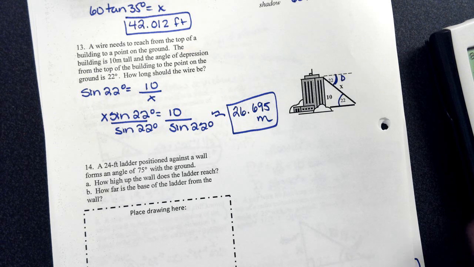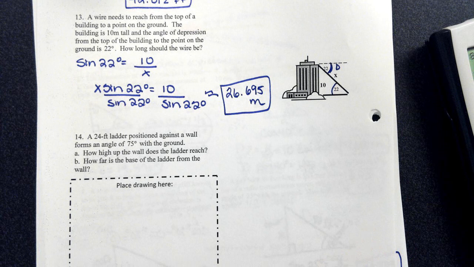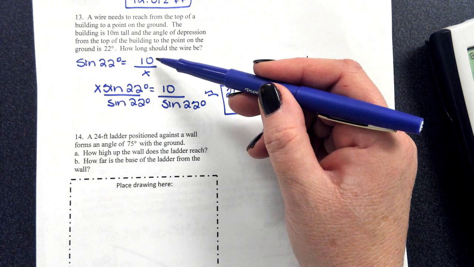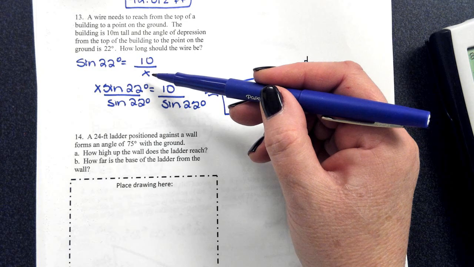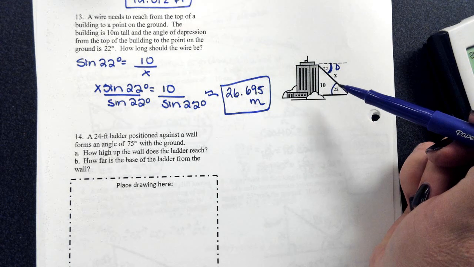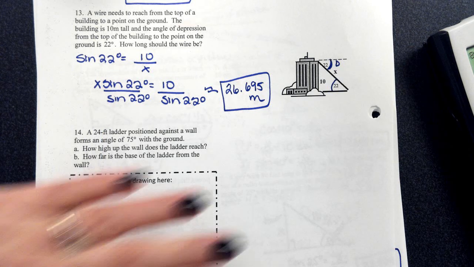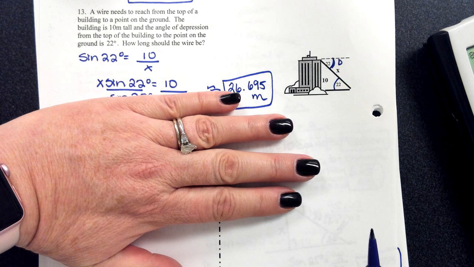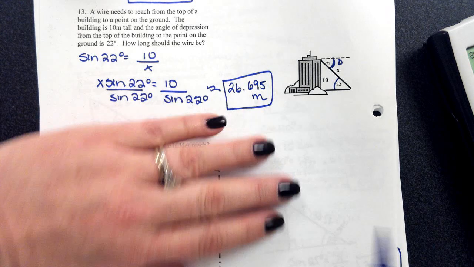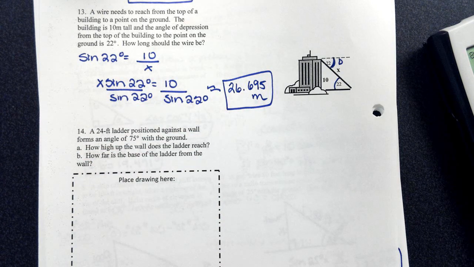So hopefully, guys, this is the way your trig ratio got set up. Again, sine of 22 degrees is equal to the opposite over the hypotenuse, where the hypotenuse is what you're solving for in this problem. Again, you've got to multiply both sides by x first, so that gives you x times the sine of 22 degrees is equal to 10. And then you have to divide both sides by sine of 22. So we end up at 26.695 meters.